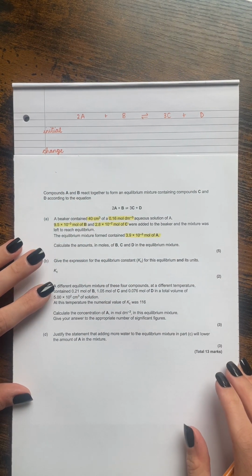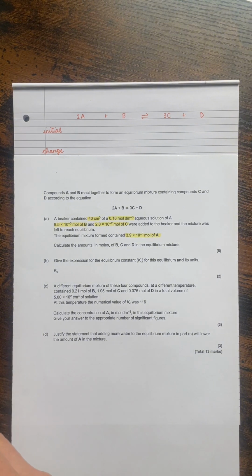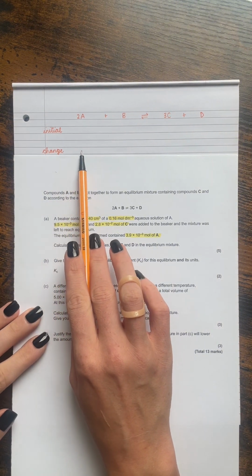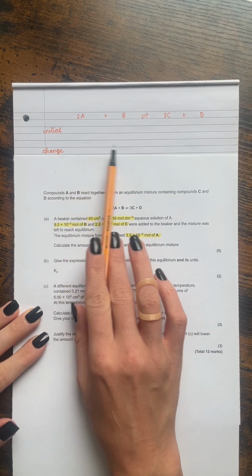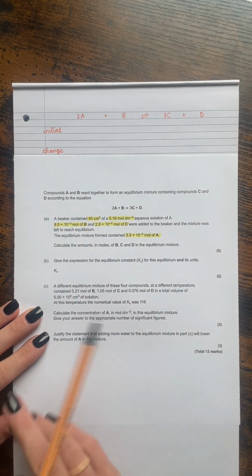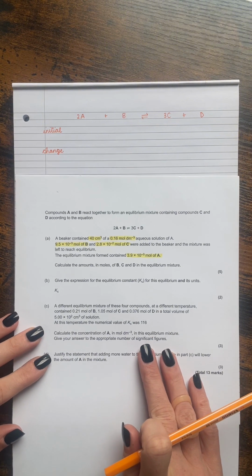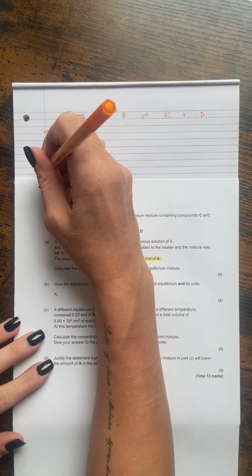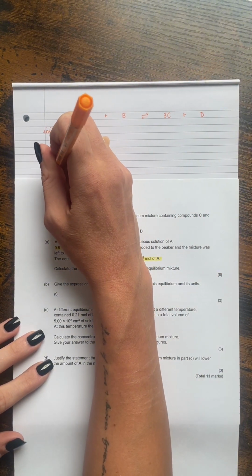So the change in moles is how much we either lose if you're a reactant or how much we gain if you're a product. So I would always have a negative number for the reactants for my change row, and then a plus for my products in my change row. And then we're going to need equilibrium moles.